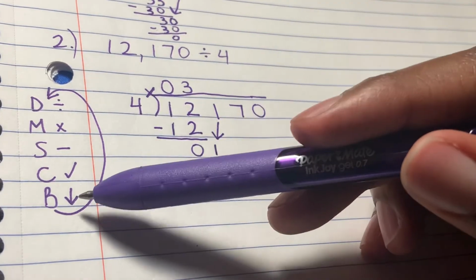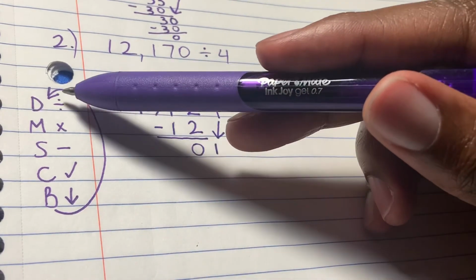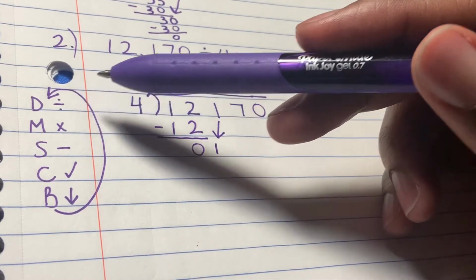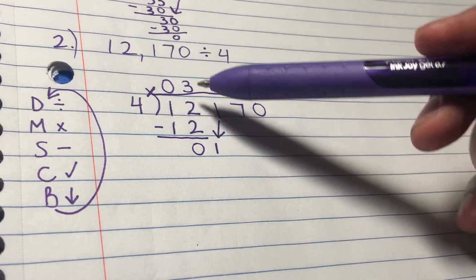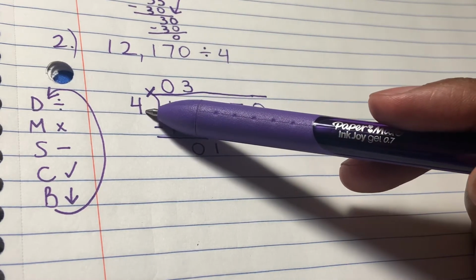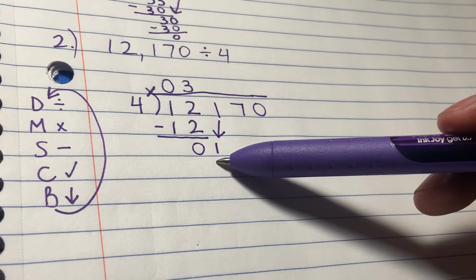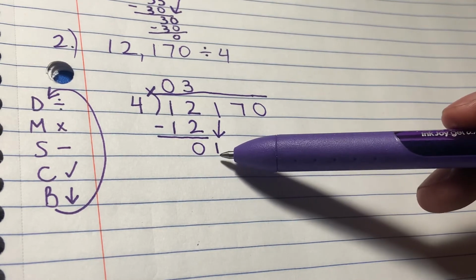What happens after bring down? We go back to step 1, divide. Now, here's a little bit of an issue. We're dividing 4 into 1, right? Because 0, 1 is the same thing as just 1.